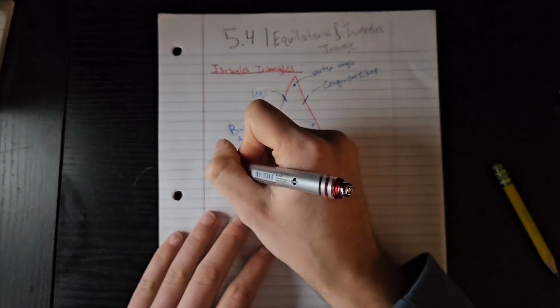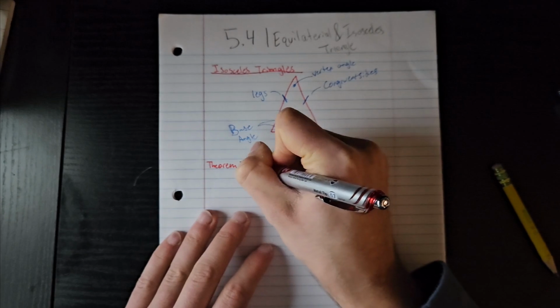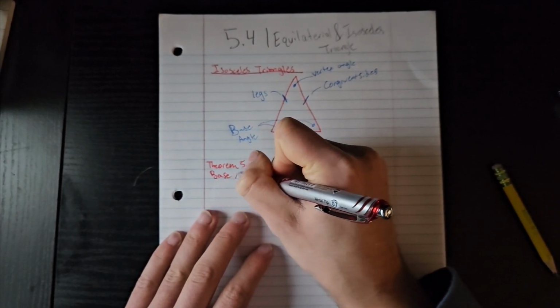In our case, we're going to be doing Theorem 5.6, the base angles theorem.